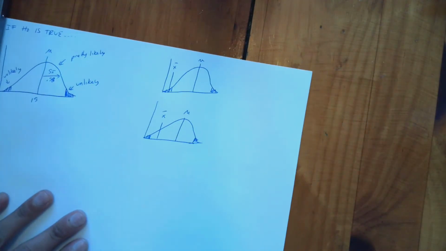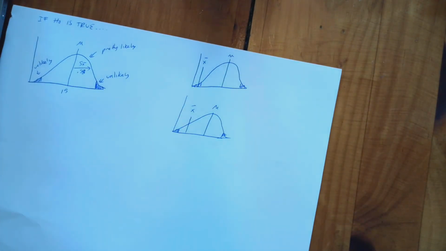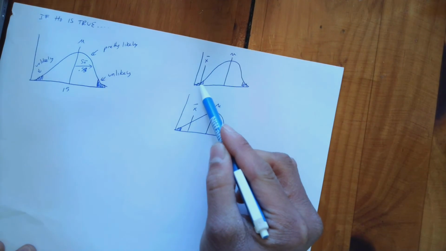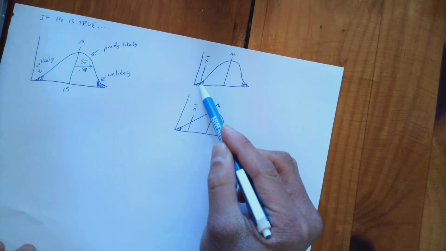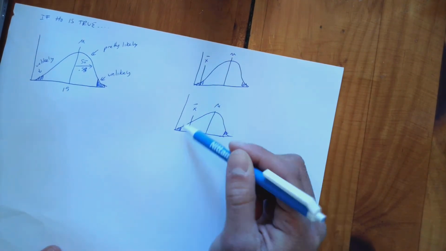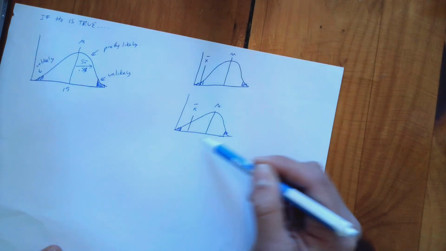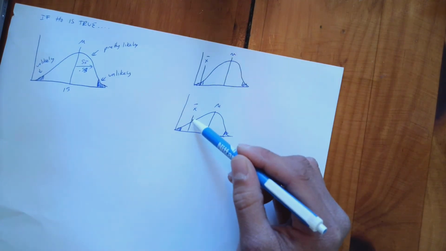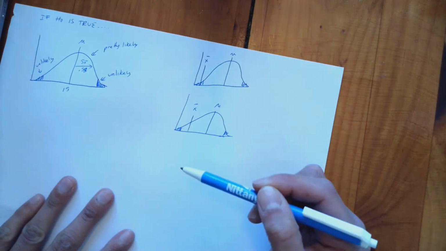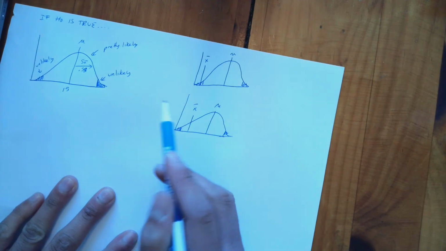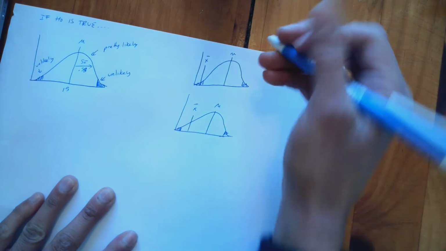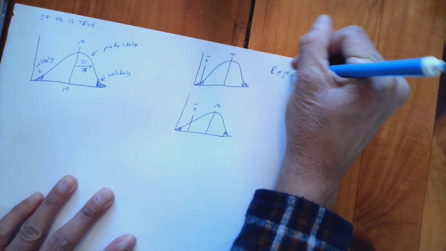What we're going to figure out is, based on our test statistic that tells us where on the sampling distribution our sample mean falls, is it in this zone where we say this is a really unlikely sample mean to get if the null hypothesis is true, or is it in this zone where we say this is a pretty likely sample mean to get if it's true? And if we say that our sample mean is in this unlikely zone, we would reject the null hypothesis.